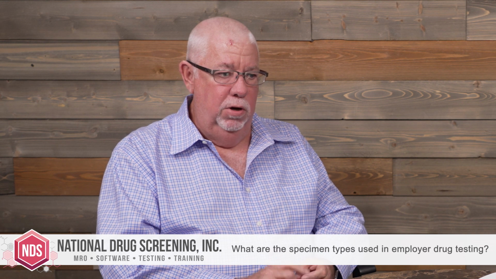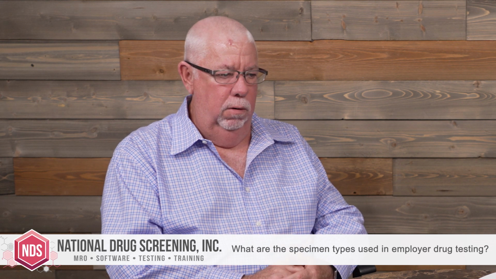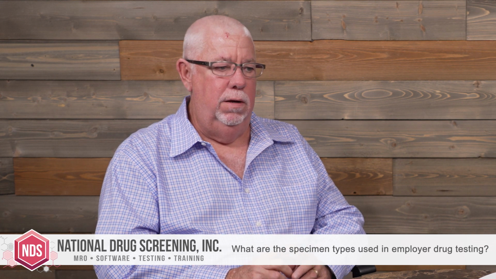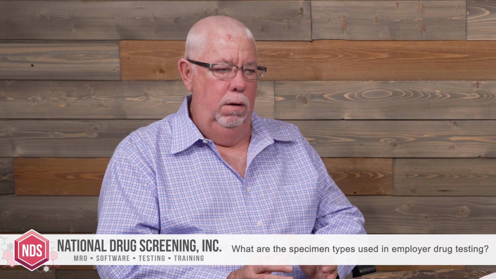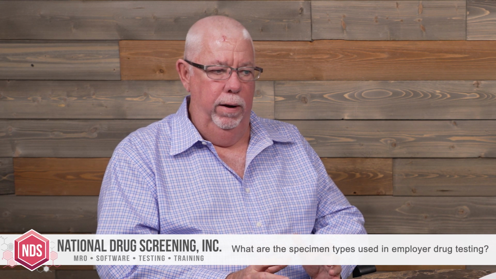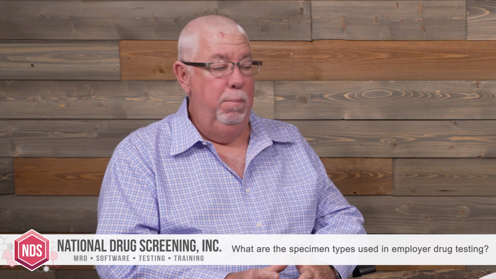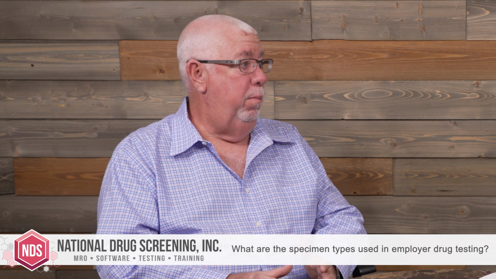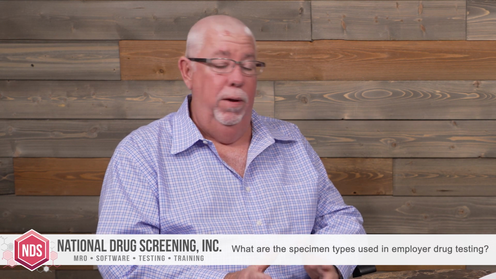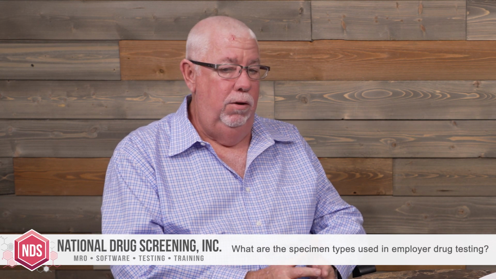Yeah, specimen types is a good topic, but I just want to go back for just a few seconds. In the non-DOT world, the non-regulated world, sometimes people are doing a 4-panel or a 9-panel. They're dropping marijuana from the panel. And they can do that if they elect to do that. Not for DOT, but they can do that in non-DOT.